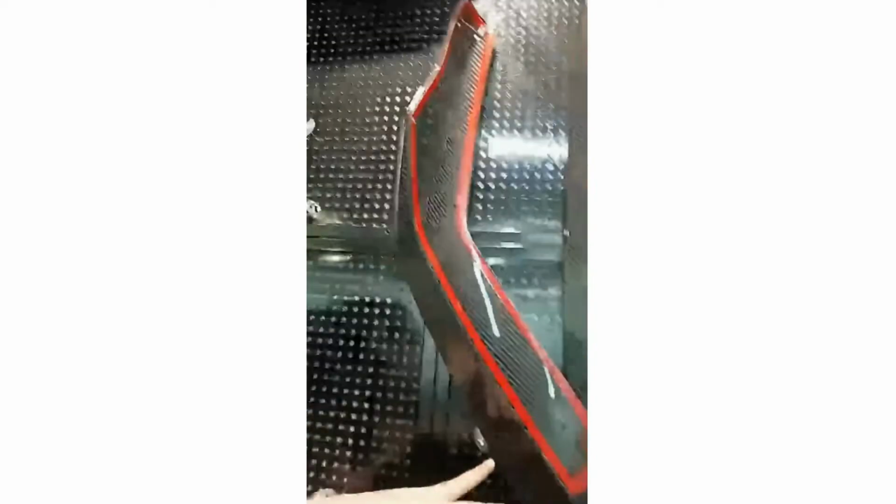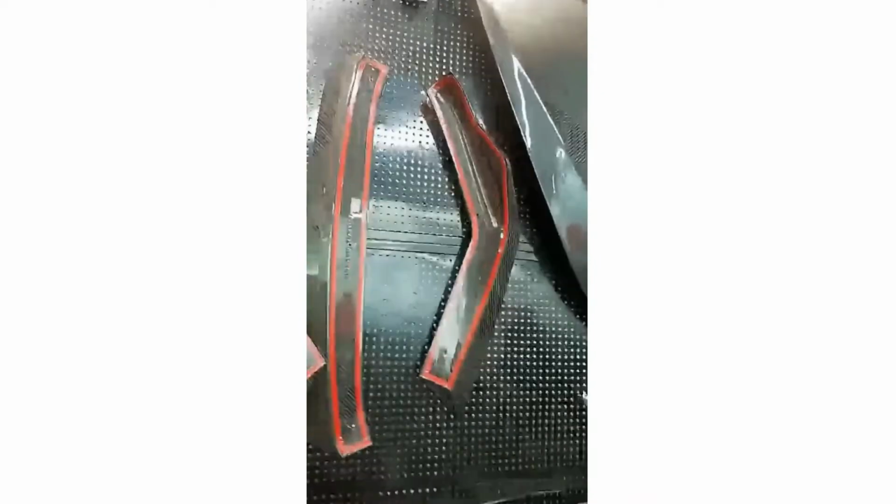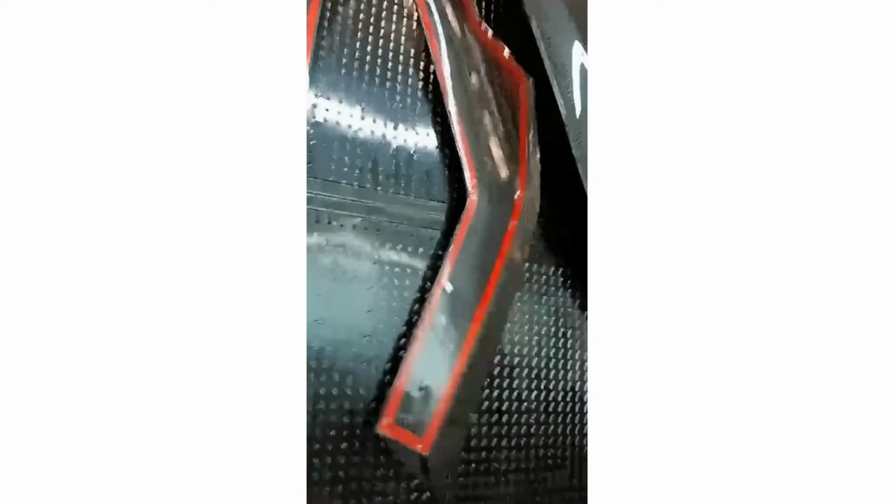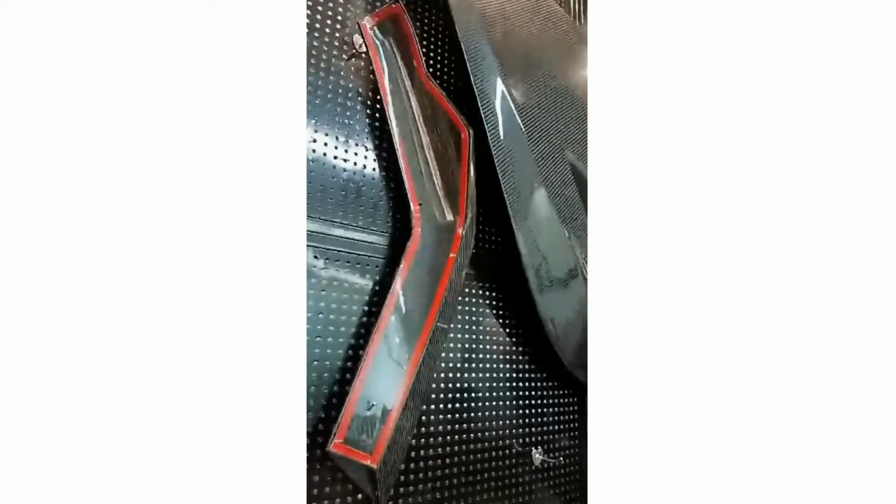And this dry carbon fiber hood is for a Supra by Canon. And this is one of the front lip kits for the BMW F90 M5. It's three pieces per set: the center lip and two splitters.